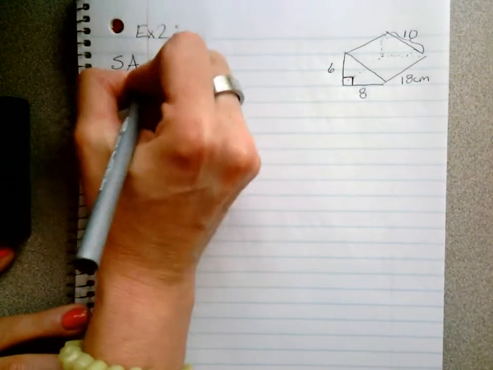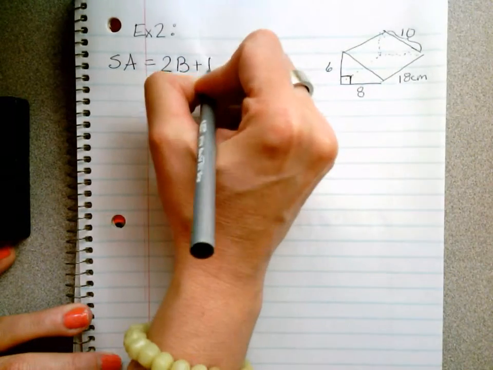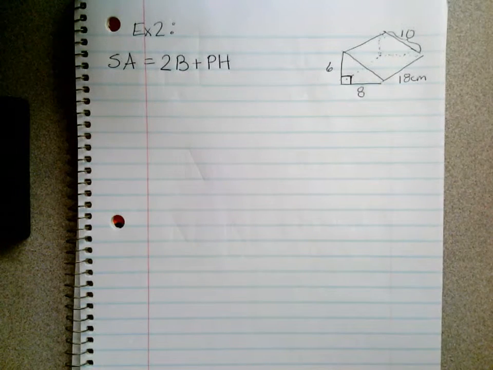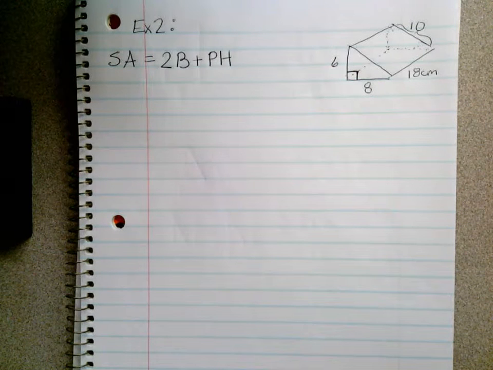The surface area is equivalent to twice the area of the bases added to the perimeter of the base multiplied by the height. And remember how I said the base is subjective? It's your perspective. Notice right now they've got that triangular prism laying down. But what if I set it like this? These two parts become the base, right? Let's pick up that prism.